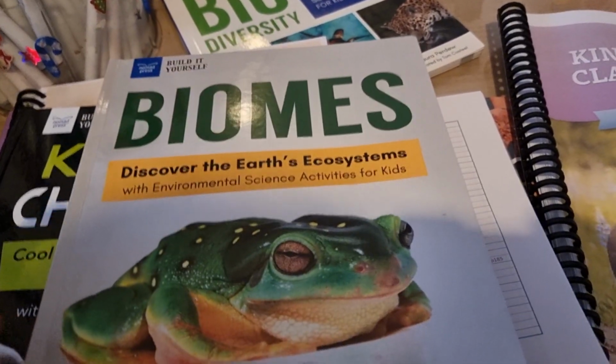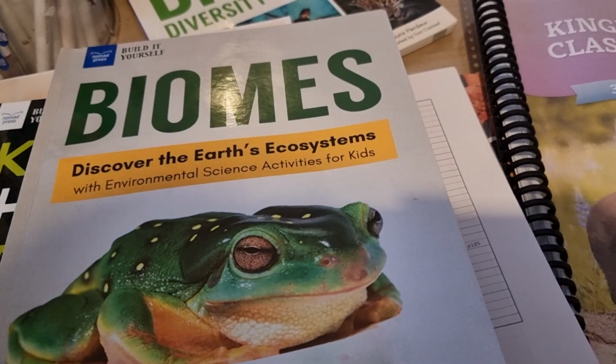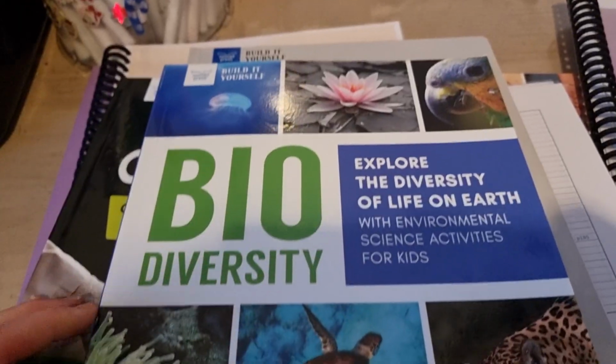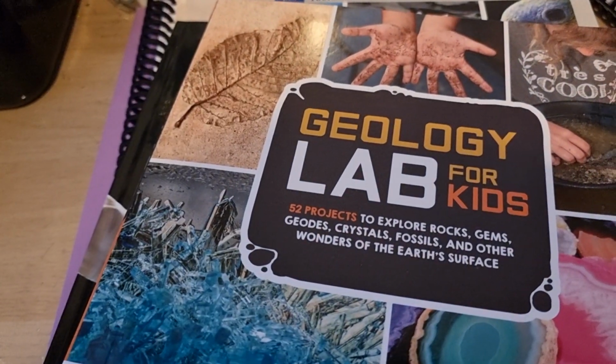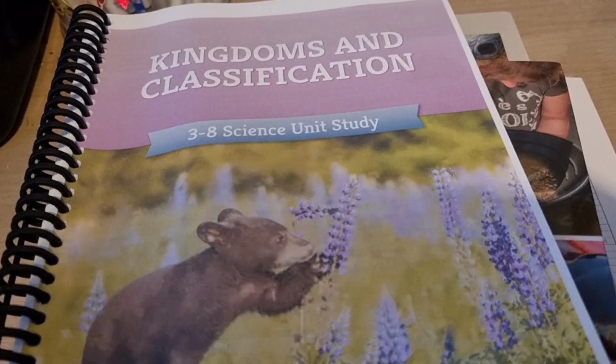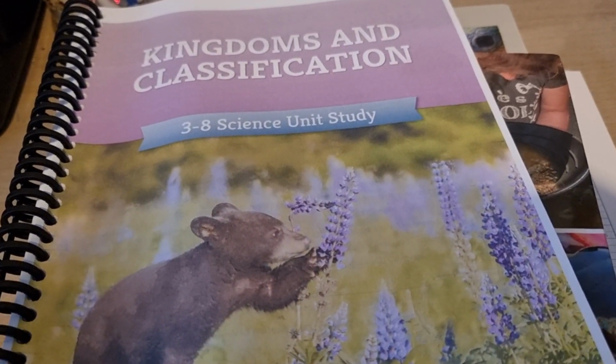Biomes, and again we are using Nomad Press. Biomes is particularly relevant because all of the Wings of Fire characters come from different biomes. Biodiversity and geology. I also added on kingdoms and classifications. That's something we do on a Friday and is not part of Dragon Academy, but it's just something I decided to add.